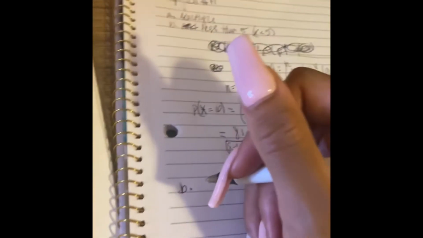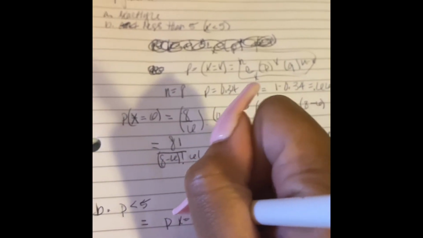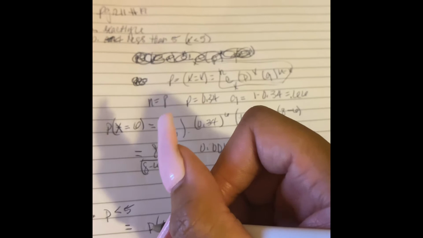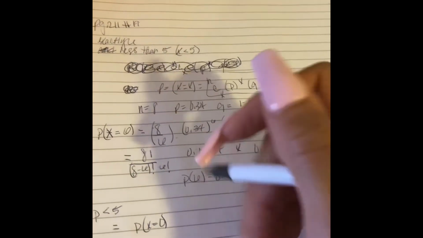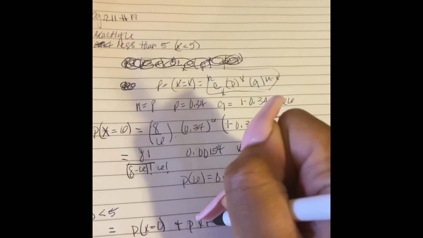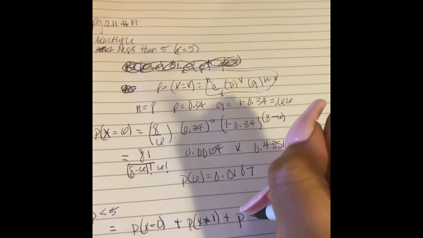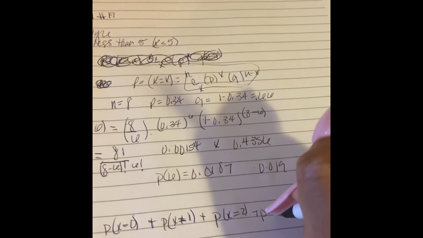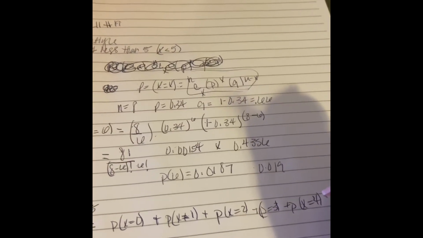Moving on to part B, which is very hard to explain, so I'm going to just kind of write it. X equals 0. So we're doing the probability of it being everything less than 5. So that's 4, 3, 2, 1, 0. P of X equals 0 plus, all the way up to 2, plus the probability of X being 4.